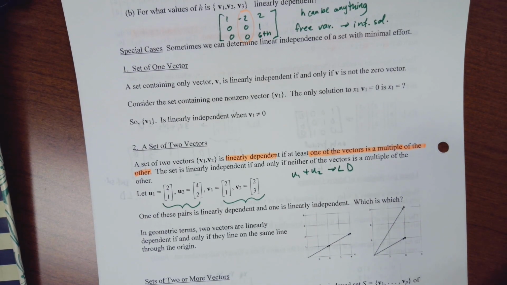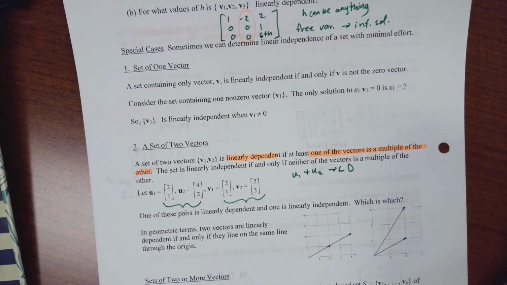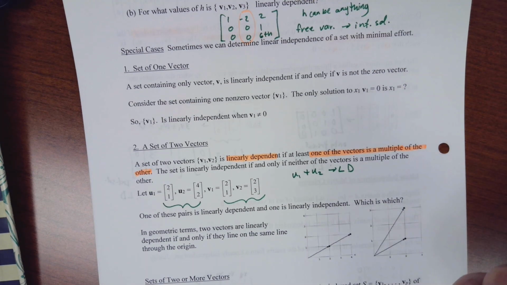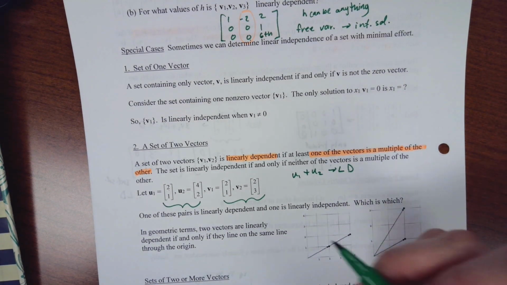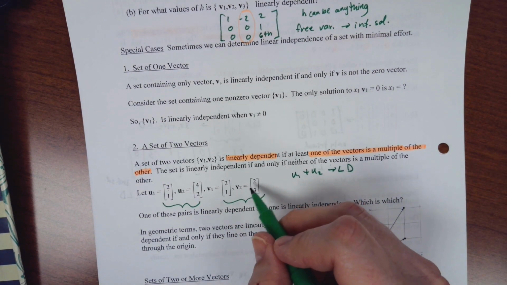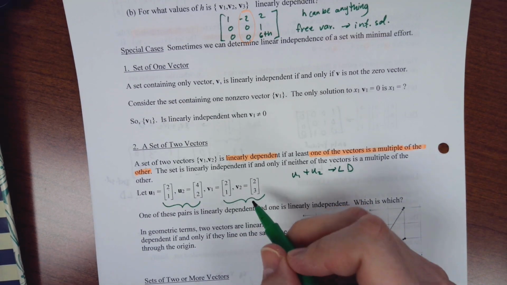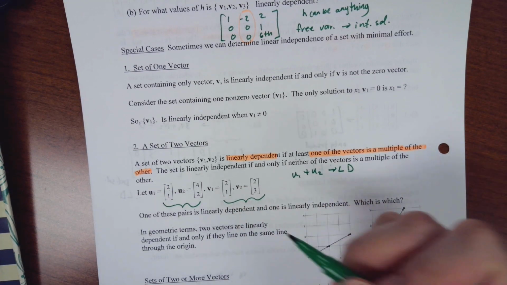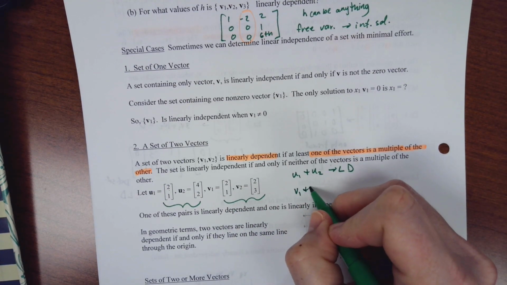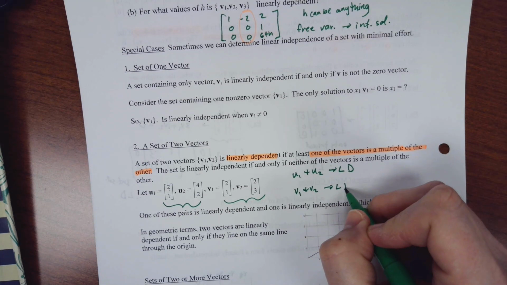And if you put them in a matrix and reduce them, you would see that too. All right, and this guy here, 2 times 1 is 2, 1 times 3 is 3, so it wasn't the same thing. I couldn't do the same, they're not multiples of each other. So V1 and V2, those are linearly independent.